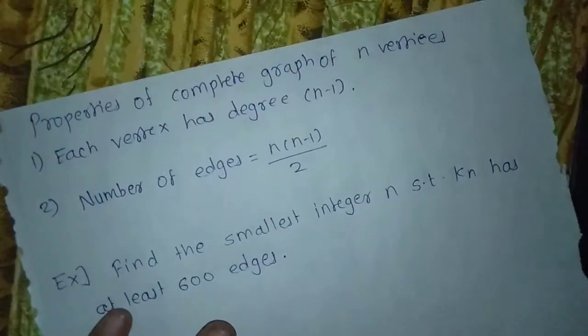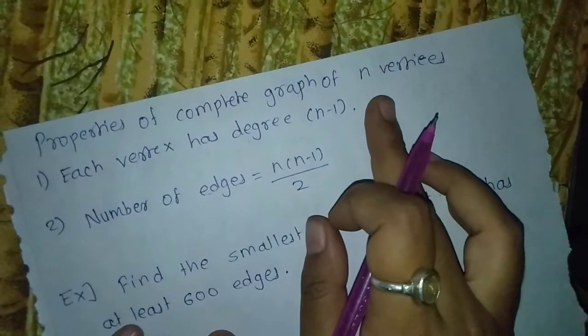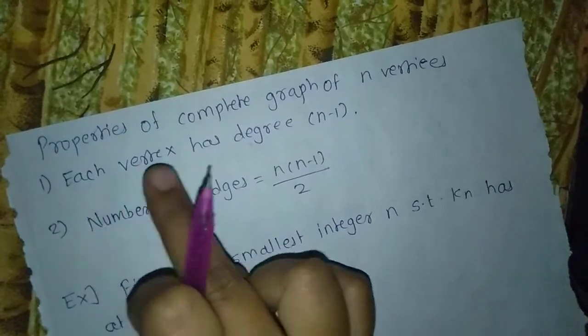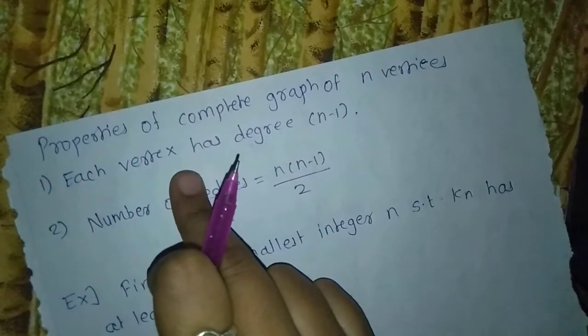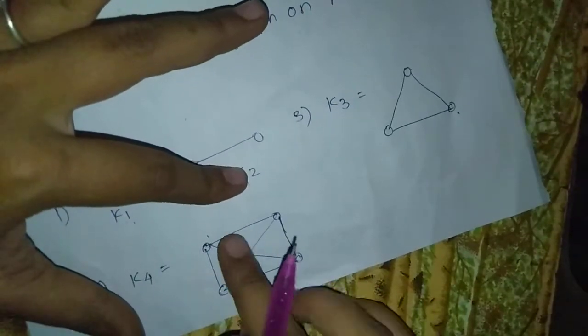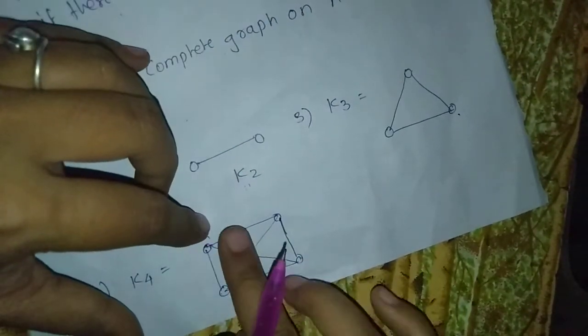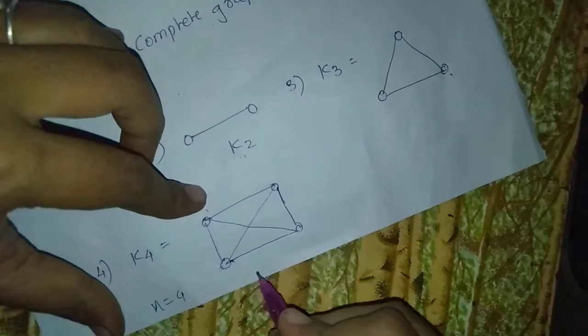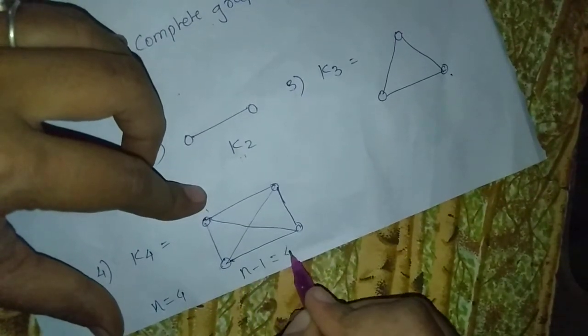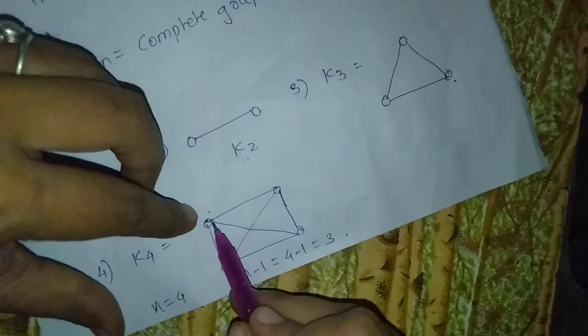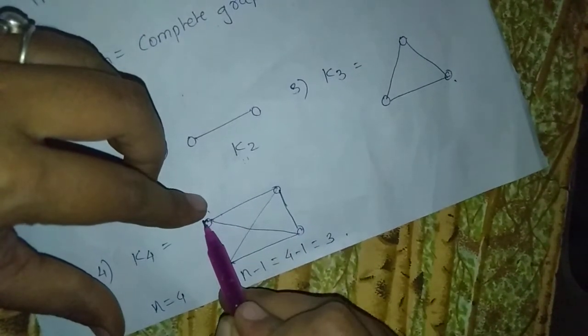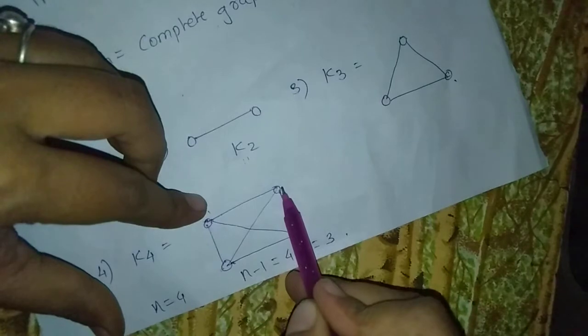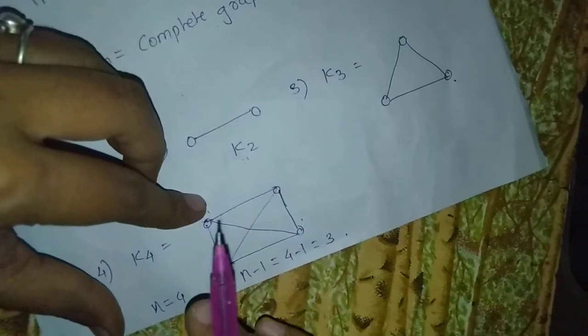Next, properties of a complete graph of n vertices. First, each vertex has degree n minus 1. You can see that for K4, there are 4 vertices and each vertex has degree 3, meaning n is equal to 4. Each vertex has degree n minus 1, which means 4 minus 1 is equal to 3. Here 1, 2, 3 is the degree of this vertex, and the degree of this vertex is also 3.